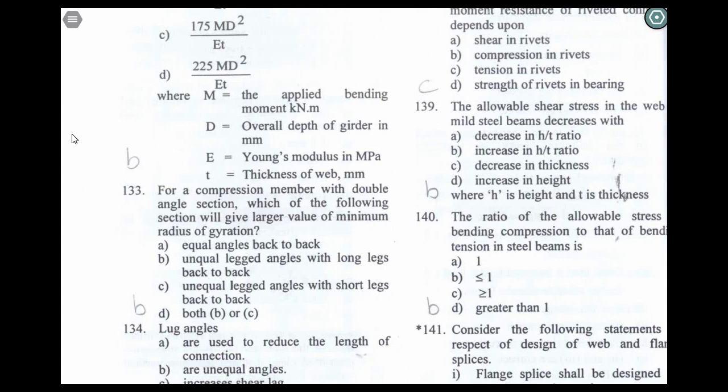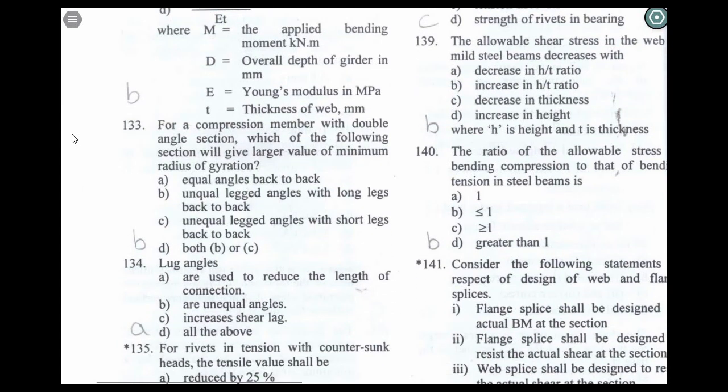Next question. The ratio of allowable stress in bending compression to that of bending tension in steel beam is less than or equal to 1. Option B is the correct answer.